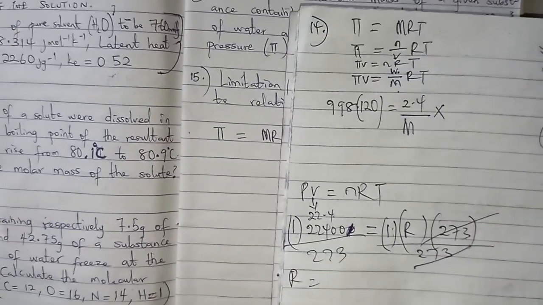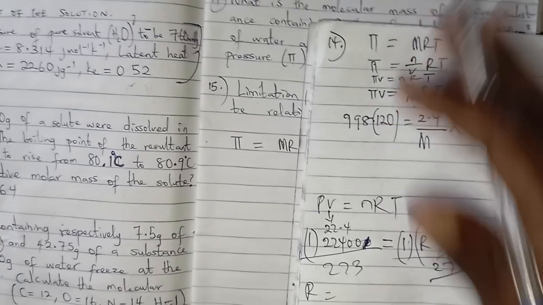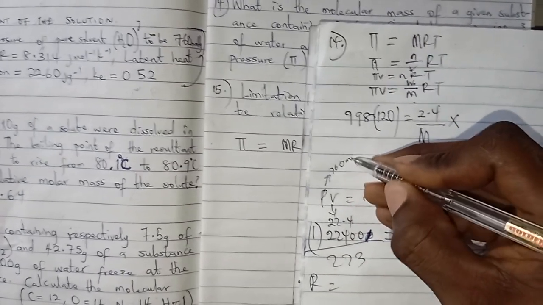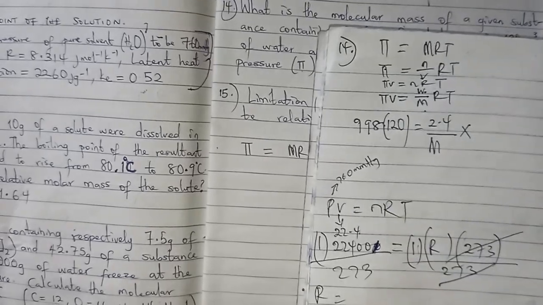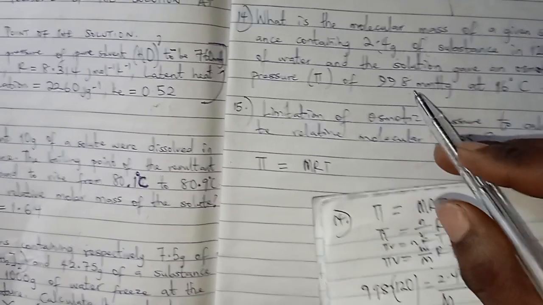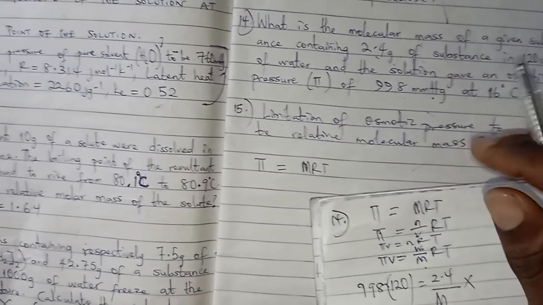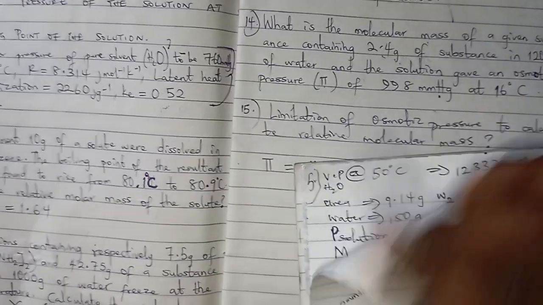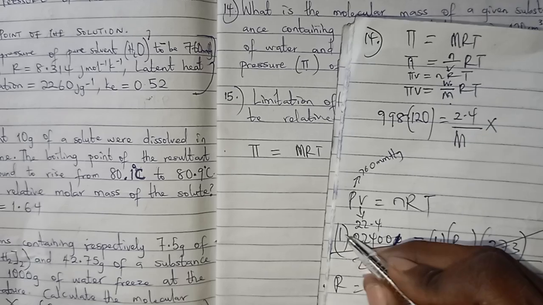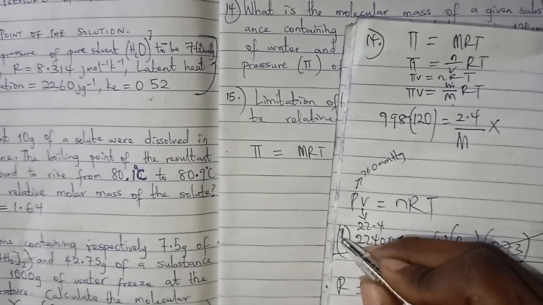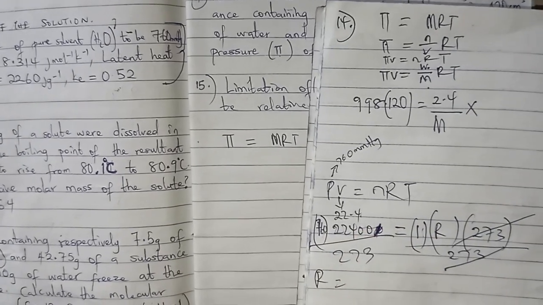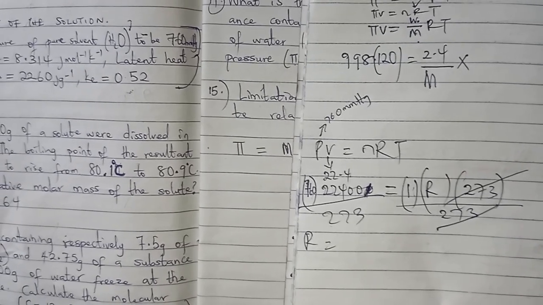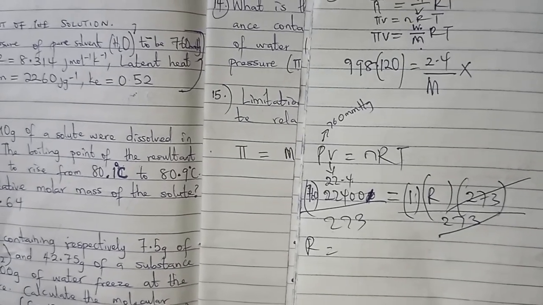Okay. Then remember that this 1 atmosphere is equal to 760 millimeter mercury. If I want to use millimeter mercury, I have to convert to millimeter mercury, or if I want to use atmosphere, I'll take this back to atmosphere. So this is supposed to be 760 in place of 1 atm. It's supposed to be 760 since we are using millimeter mercury. So 760.